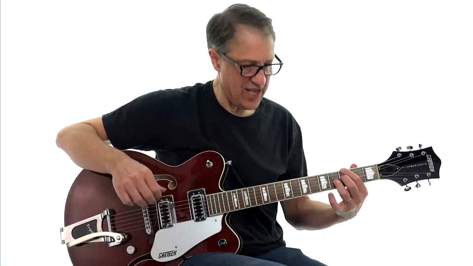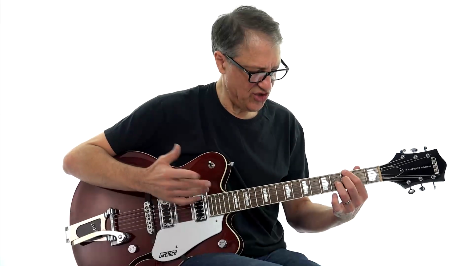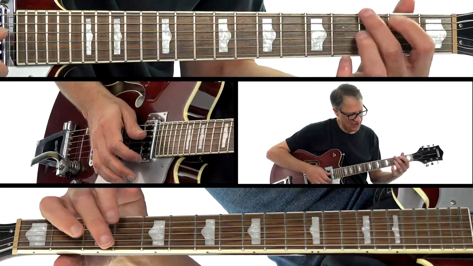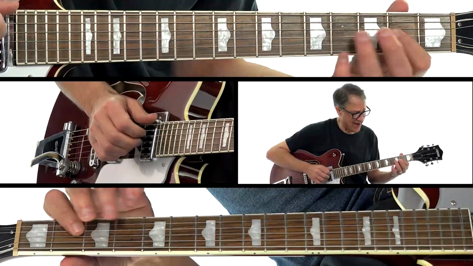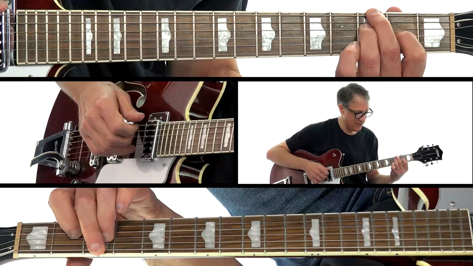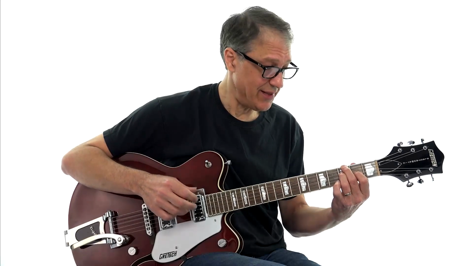So if we have a G7 here, for example, and we say, well, G9, where's the 9th? The 9 is actually here. So in this position, if I play the 9th, I lose the 3rd. Well, not really, because I have an open string. So that would be a G9.